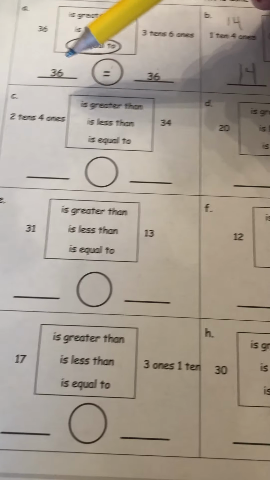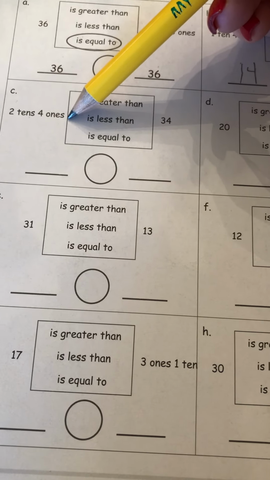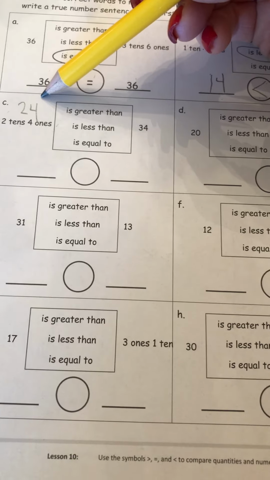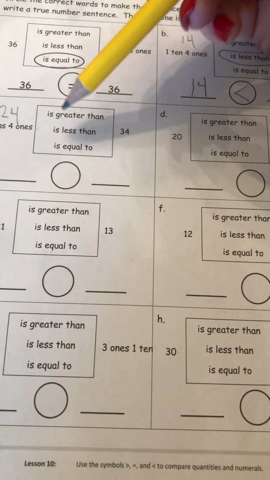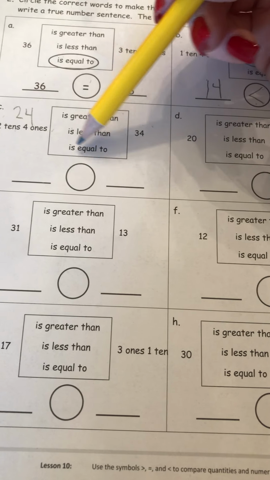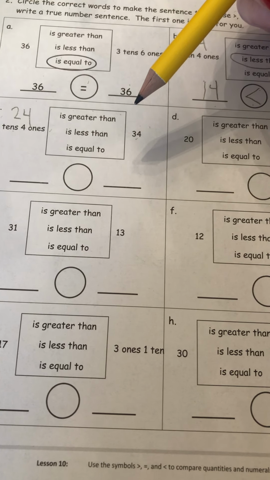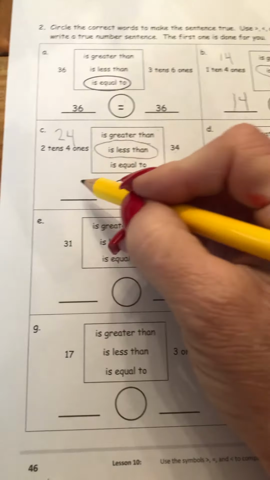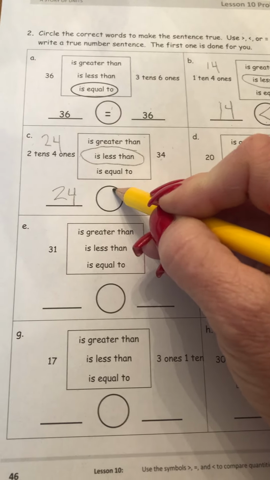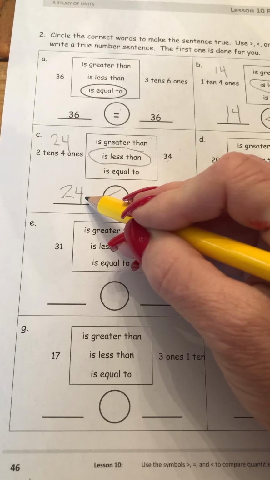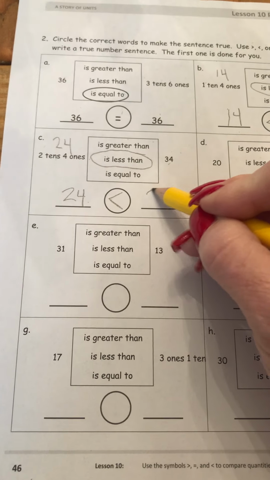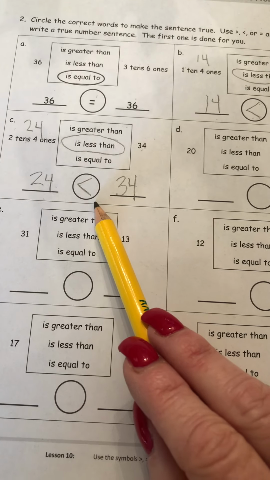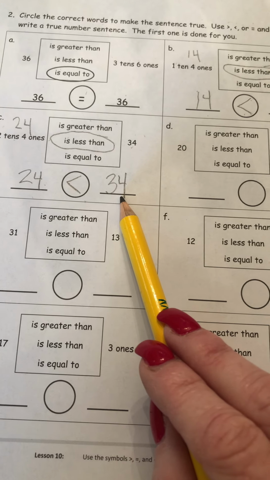Okay. Letter C. 2 tens and 4 ones. That means 24. Is greater than 34, is less than 34, or is equal to 34? You're right. 24 is less than 34. And we write 24 is less than, because we have the little end pointing to the 24 and the big end pointing to the 34. 24 is less than 34. Good job.